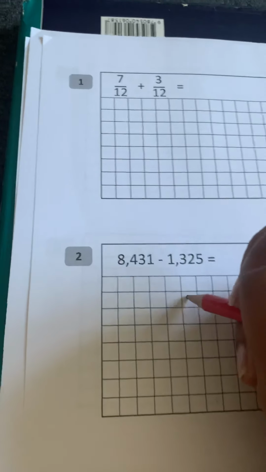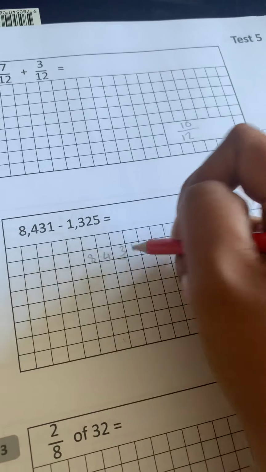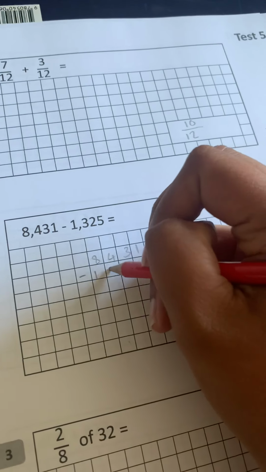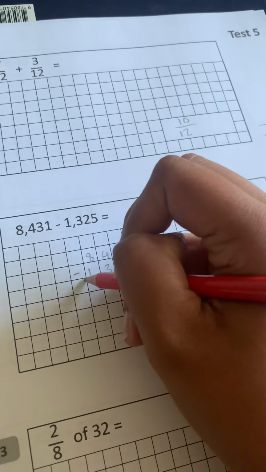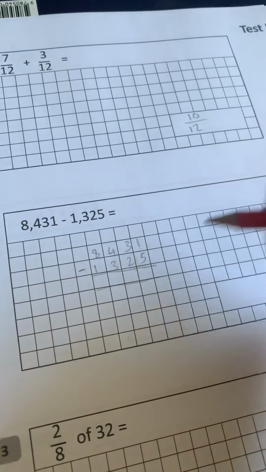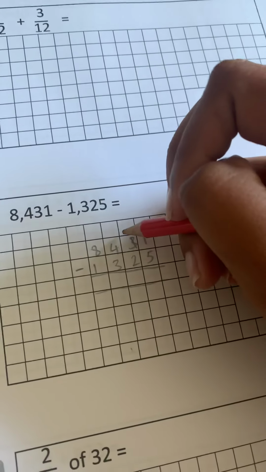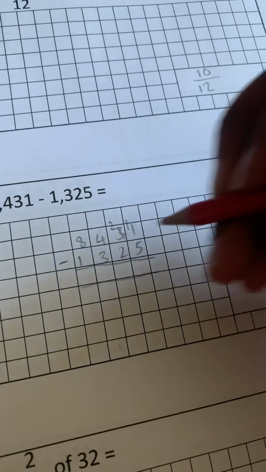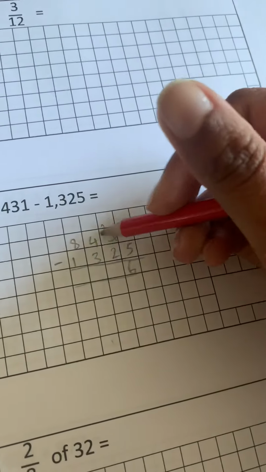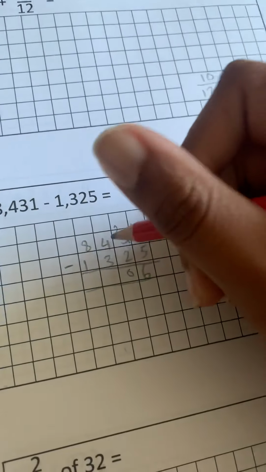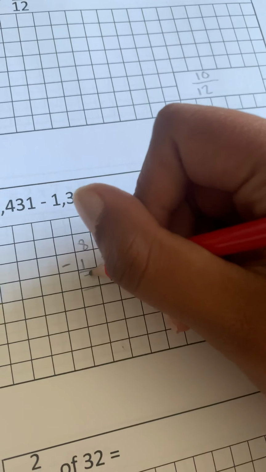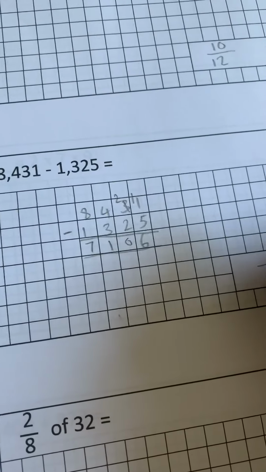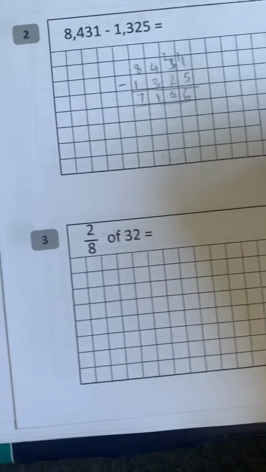Number 2 says 8,431. Take away 1,325. 1 take away 5, can't do it, so I'm going to exchange from here. There's now 2 left, and now that's 11 take away 5, which is 6. 2 take away 2 is nothing. 4 take away 3 is 1. 8 take away 1 is 7. Your answer is 7,106.